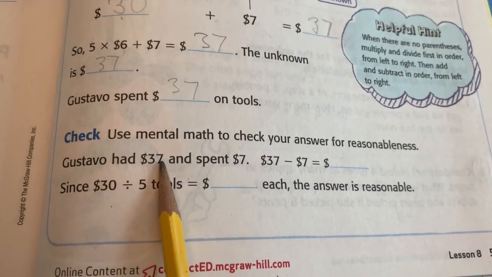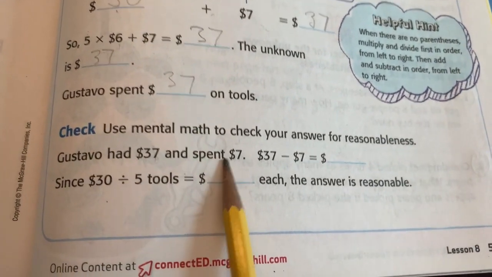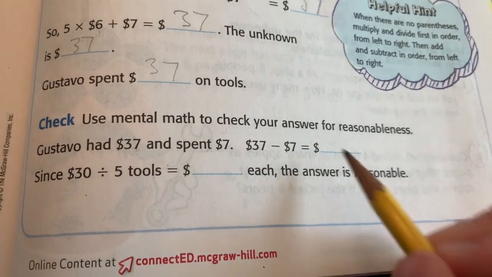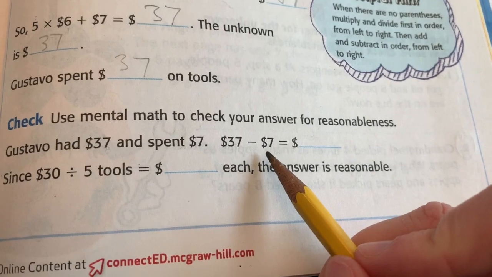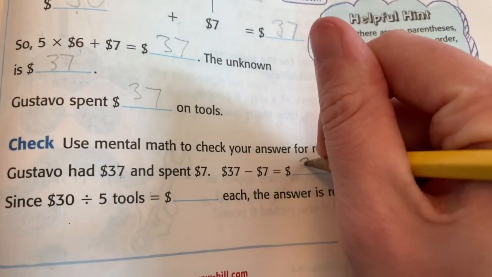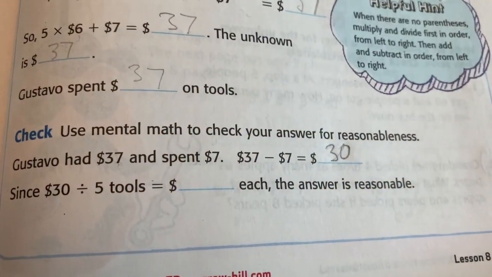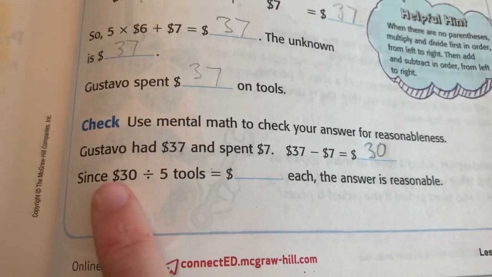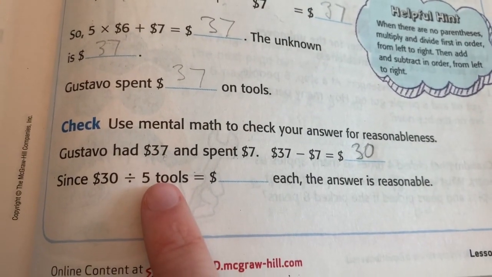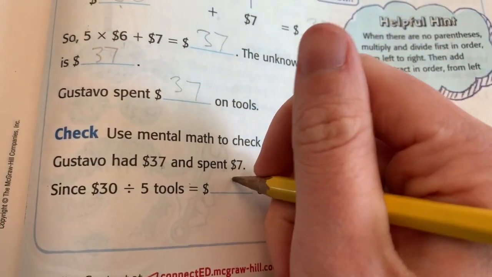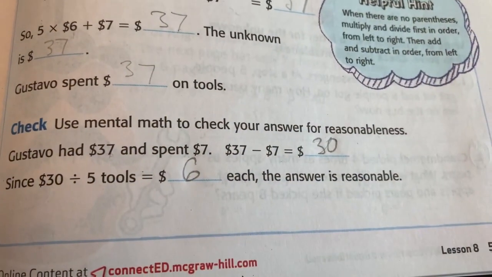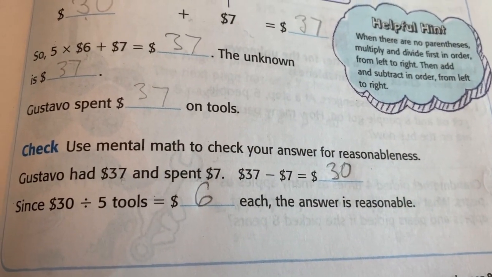So Gustavo had $37. He spent $7 on that 1 tool. $37 minus $7 gives us $30. Since $30 divided by 5 tools equals $6 each, the answer is reasonable.